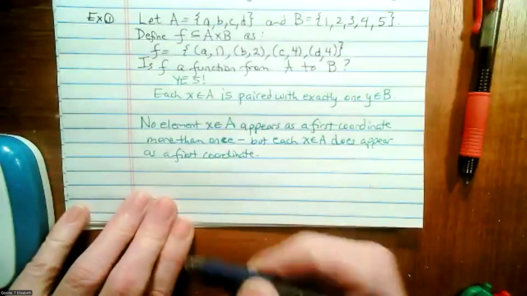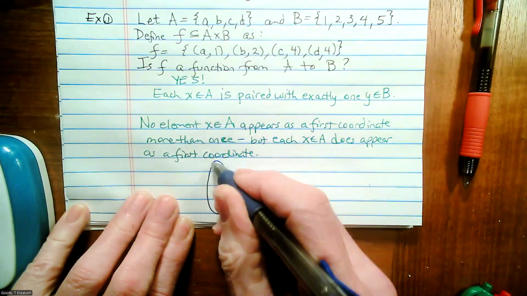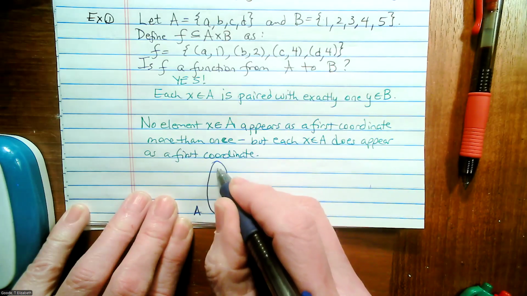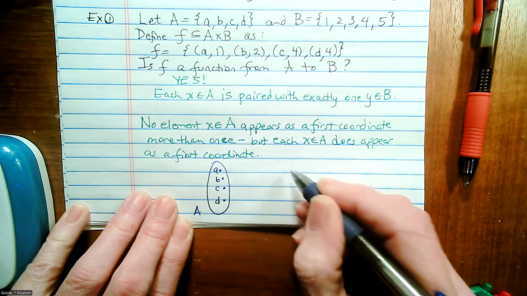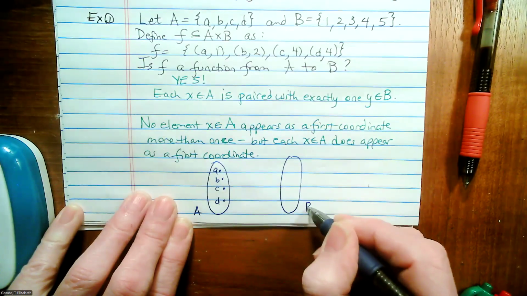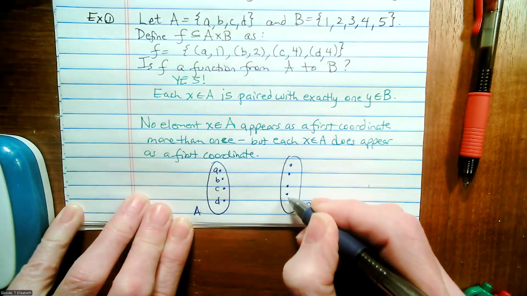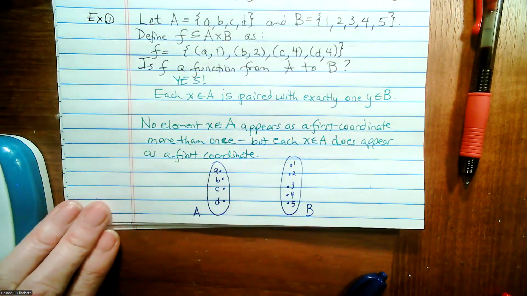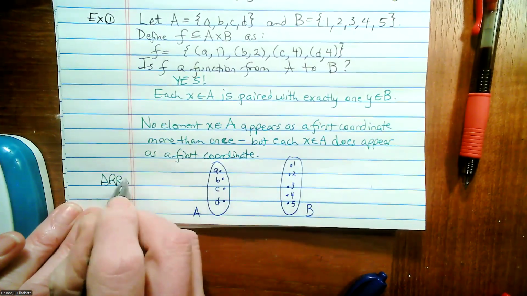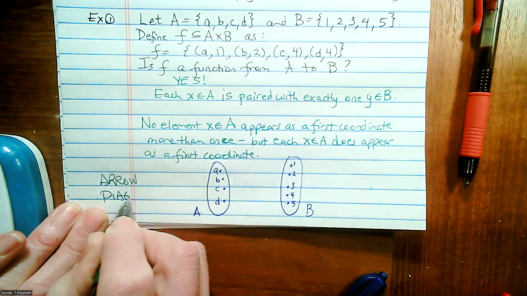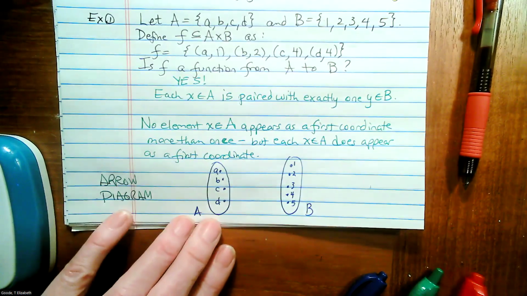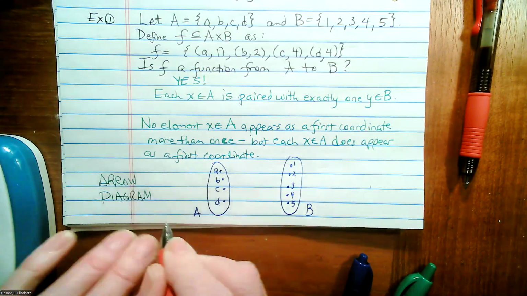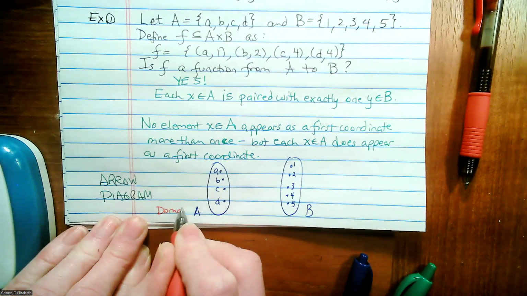And if we draw a picture with an arrow diagram, here's A. It's got little a, little b, little c, and little d in it. And here's set B. It's got 1, 2, 3, 4, and 5 in it. An arrow diagram is a really nice visual, and we're just looking to make sure that there's an arrow coming out of every element from the domain. The domain is A.